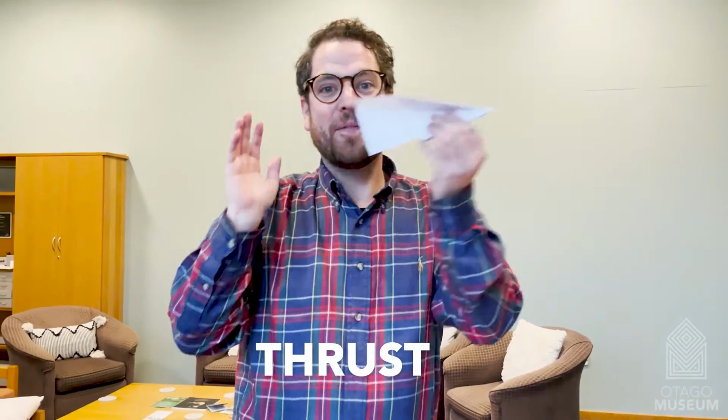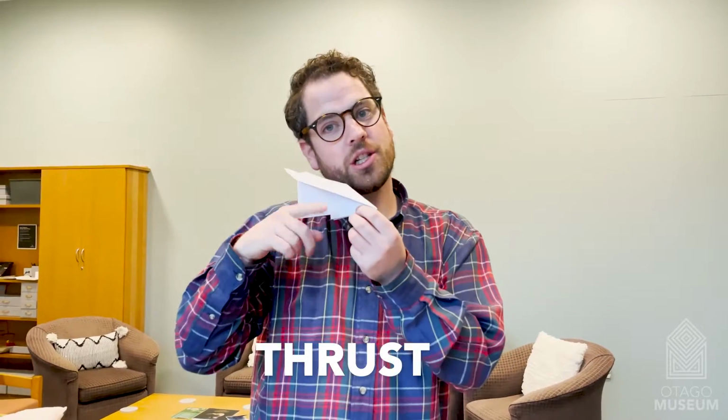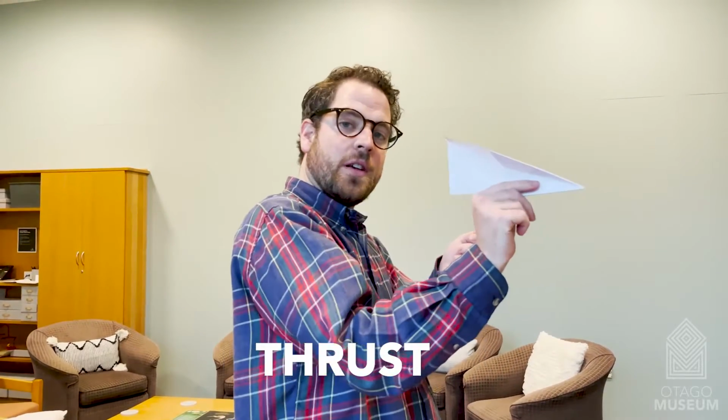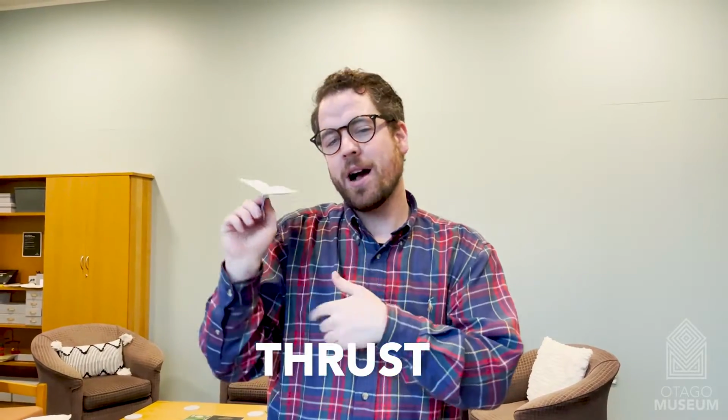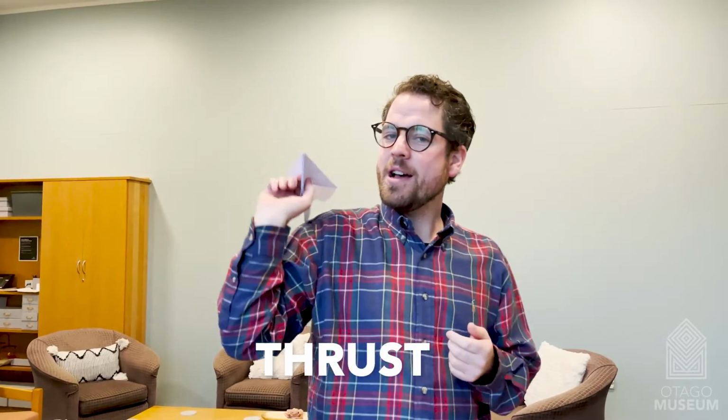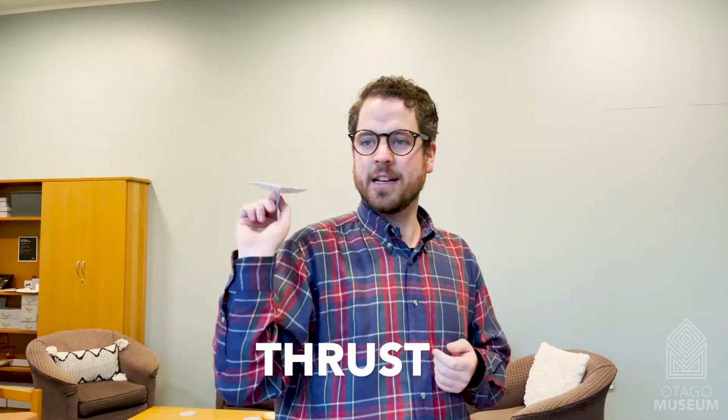Thrust pushes the plane forward. In an everyday plane, the engines create thrust pushing the plane forward. In my case, with this paper plane, I'm going to use my arm. The harder I throw it, the more thrust I'm creating.